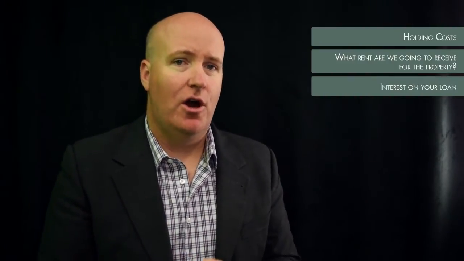The second cost that we're interested in with a property is our holding costs. How much of your money are you going to have to tip in every month in order to hold that property? So there's a whole range of factors that need to come into play here. First of all, we must consider what rent we're going to receive for the property, and then we must consider all of the costs. Now, the biggest cost will always be the interest on your loan. So it's very important that you consider that.